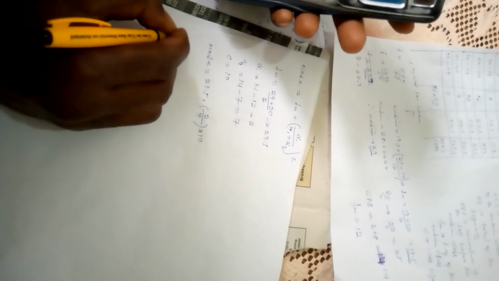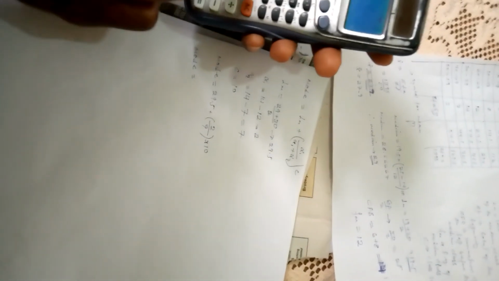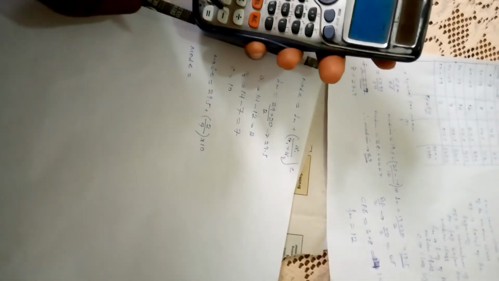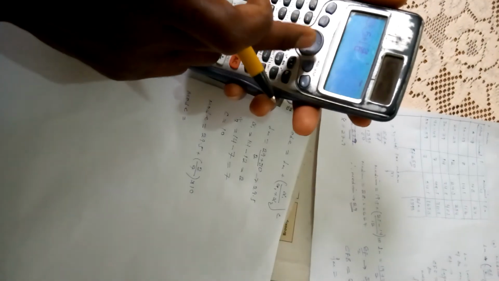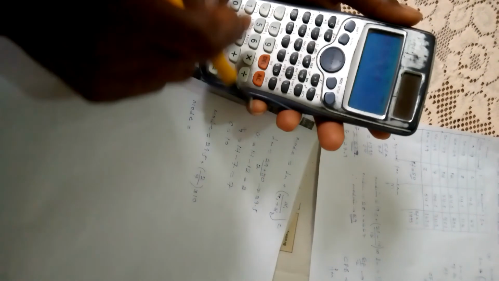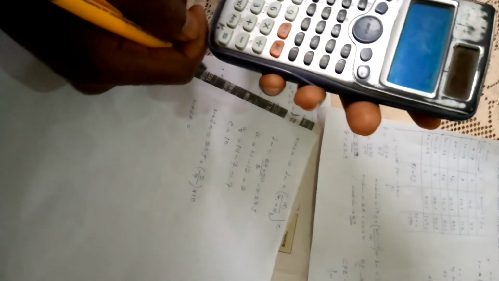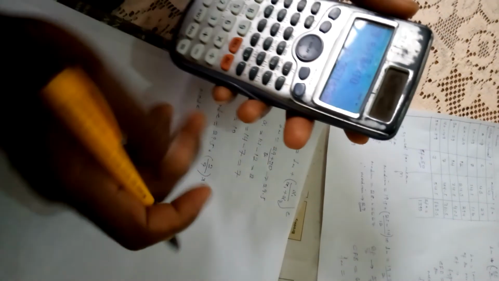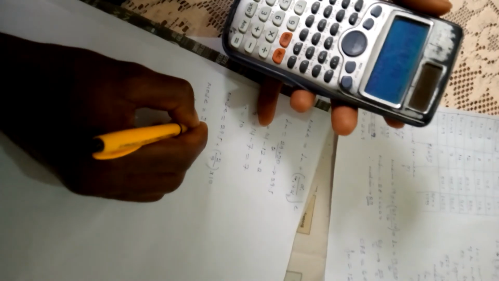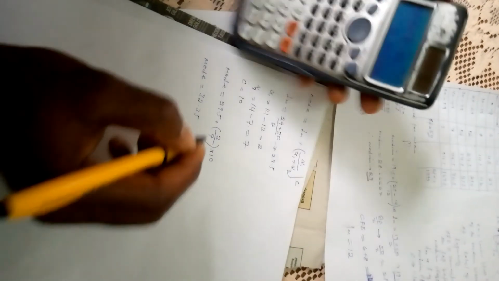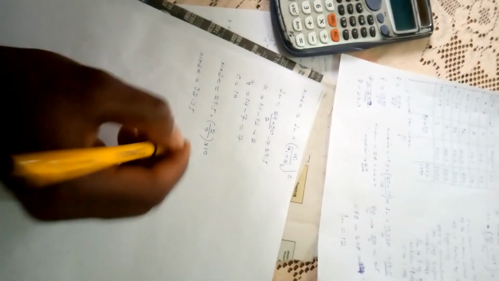And right now the only thing we have to do is use our calculator, and our calculator will give us the solution to the entire problem. 2 over 7 times 10 will give us 32.357.